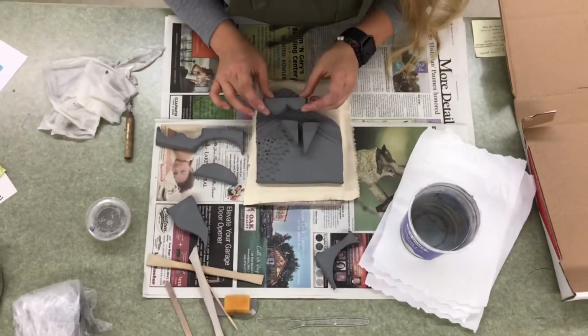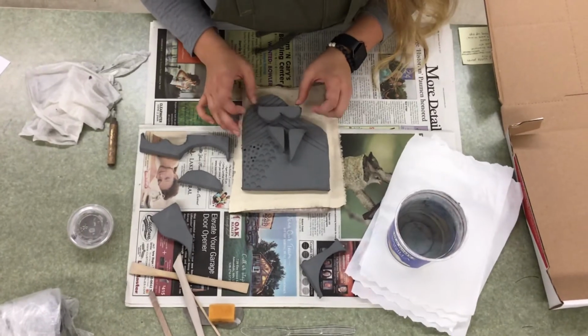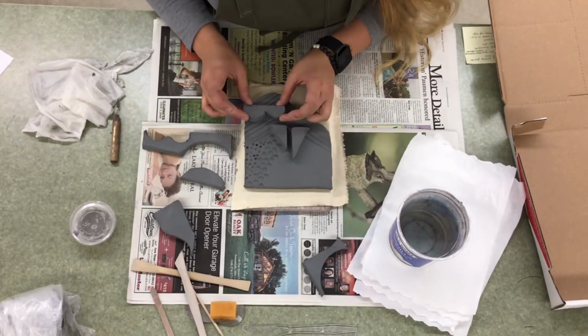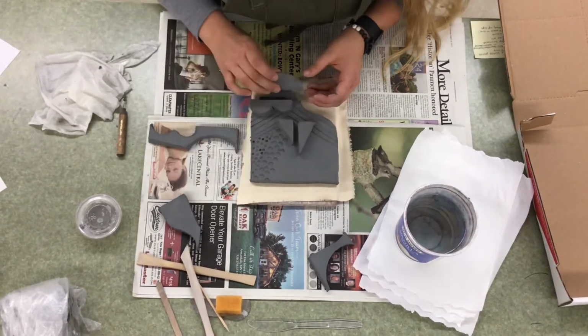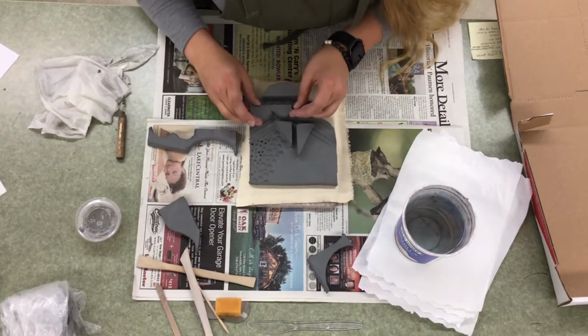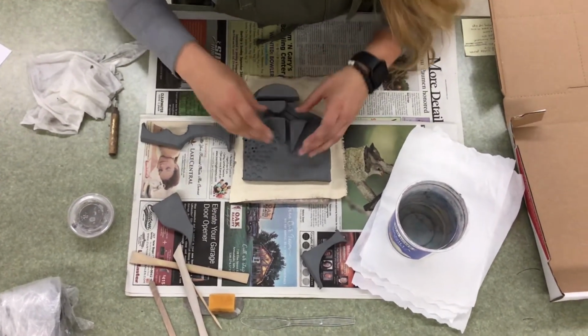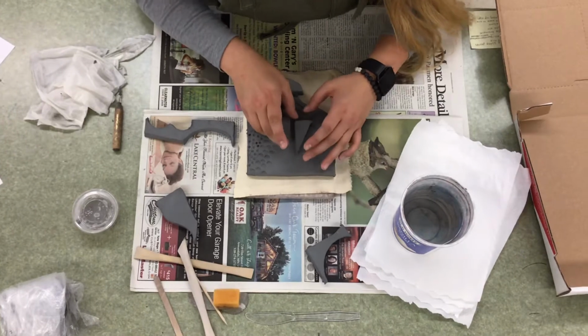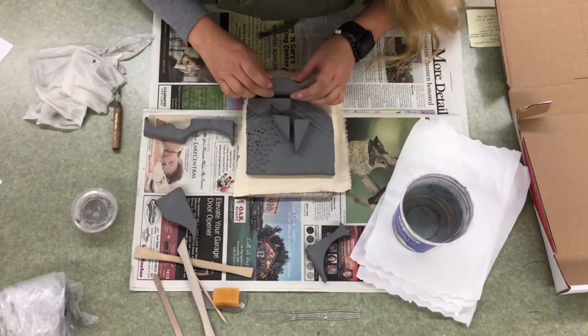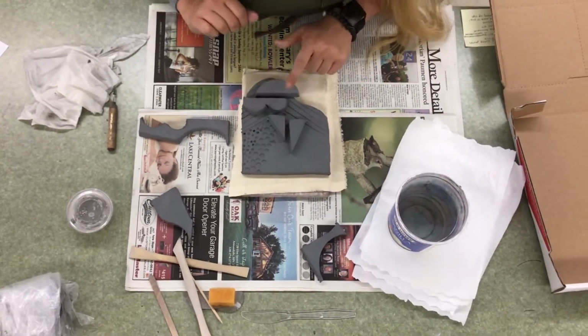And then when you're putting it on your mask, if it goes off the edge a little bit too, that's fine. Kind of makes it more interesting. So I'm just laying my stuff on here first before I put it down for sure, kind of seeing where it looks good. So I like that.